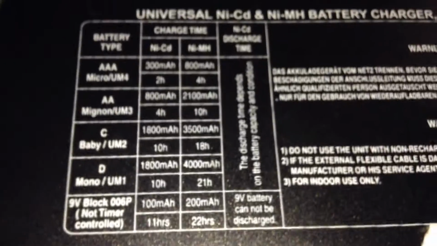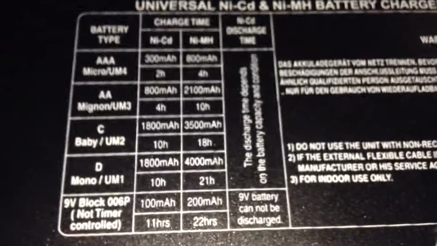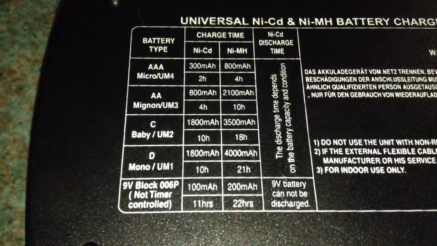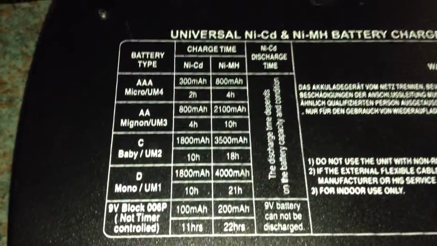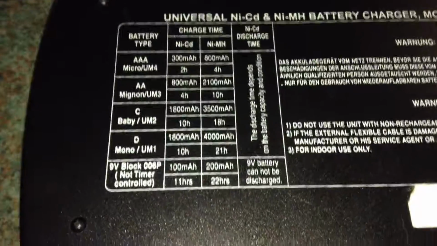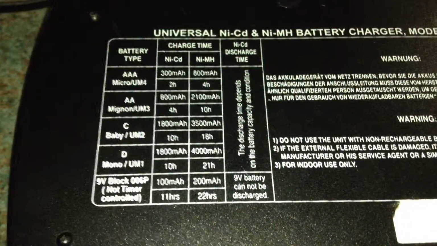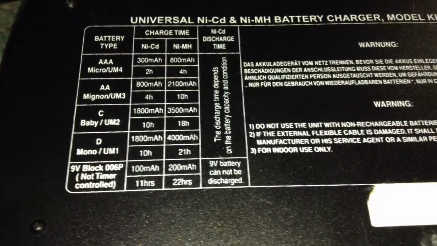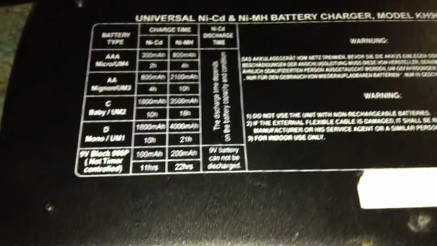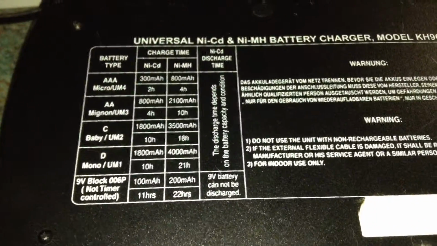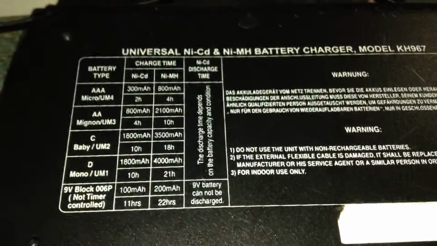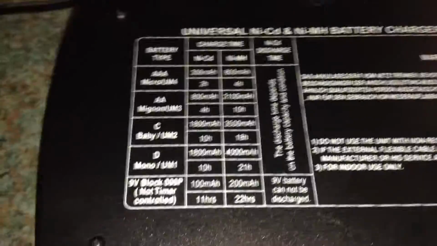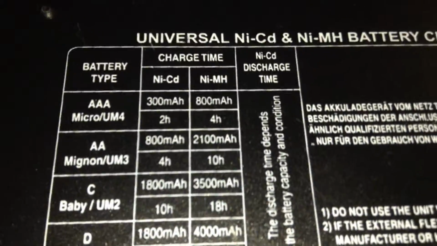Now this charger has a chart on the bottom of the charger. Not all of them do, but this one does, and it gives you a table and a guide for the charging time of the batteries, depending on the milliamp hour rating. Now this charger does NiCads as well as the nickel metal hydrides, but since I don't have the NiCad cells anymore, and I only have the nickel metal hydride ones, you would basically ignore this column of the chart and look at the nickel metal hydride side.